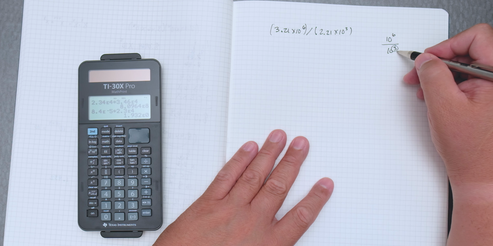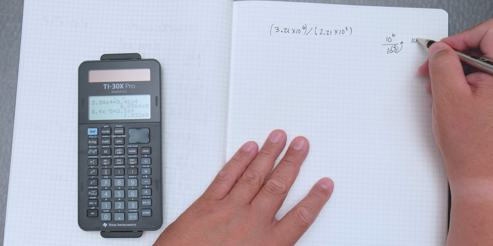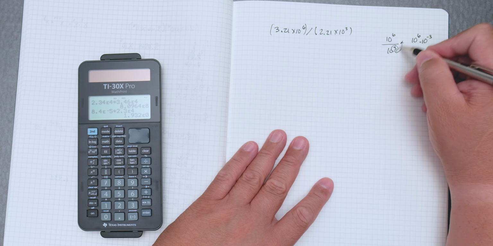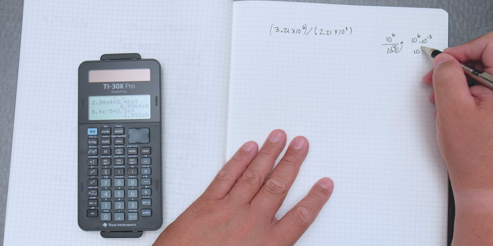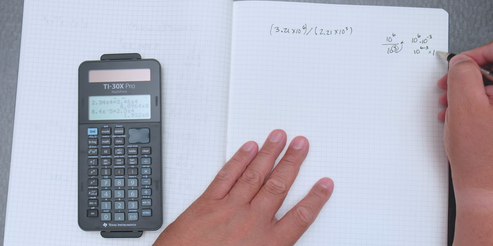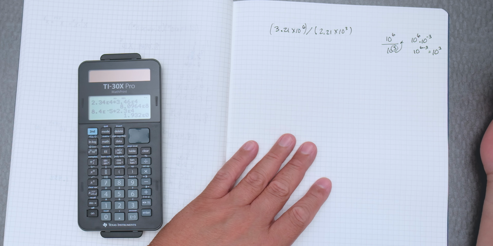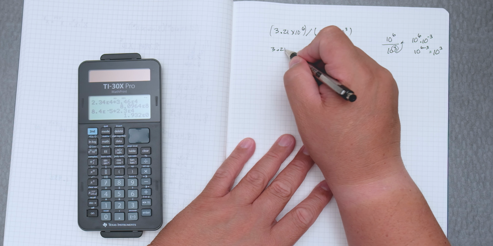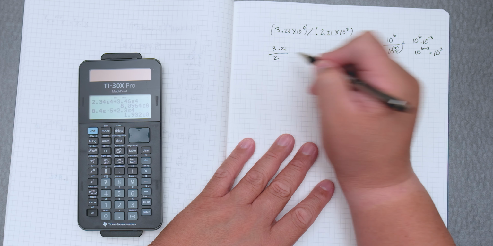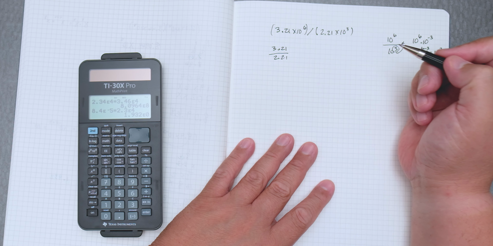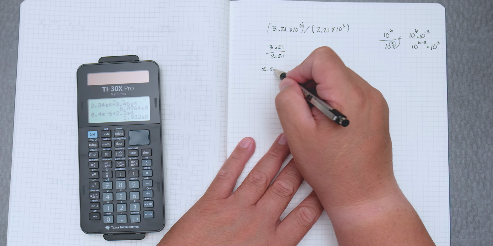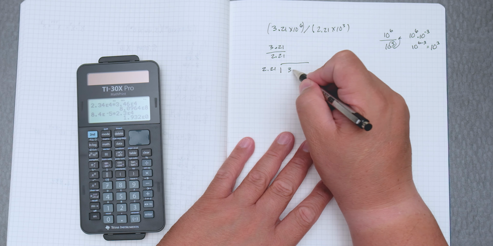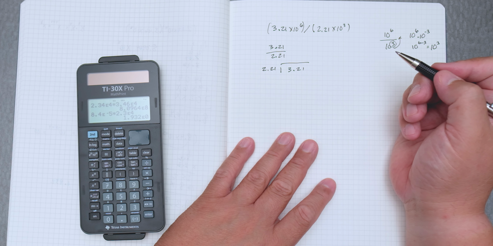So when we take this number and put it up, 10 to the 6 times 10 to the minus 3, the sign changes, and 10 to the 6 minus 3 will give you 10 to the 3rd power. Okay, so 3.21 divided by 2.21.